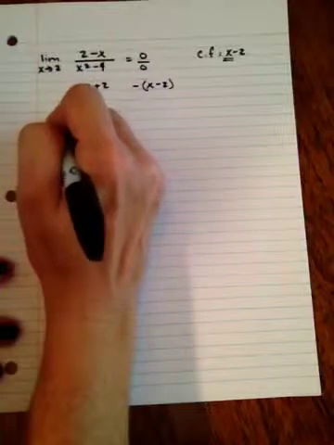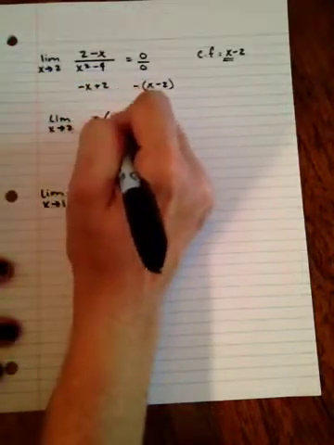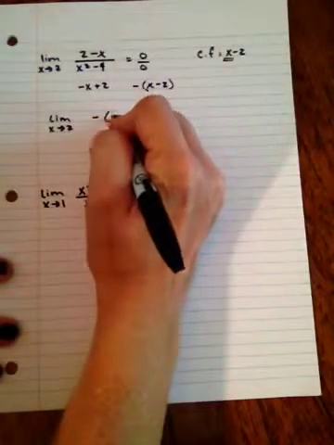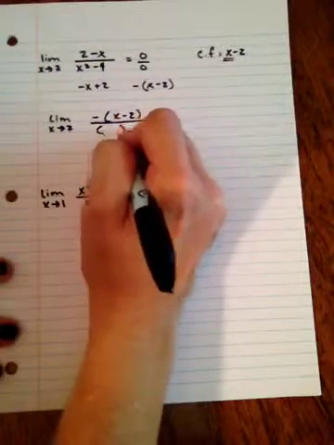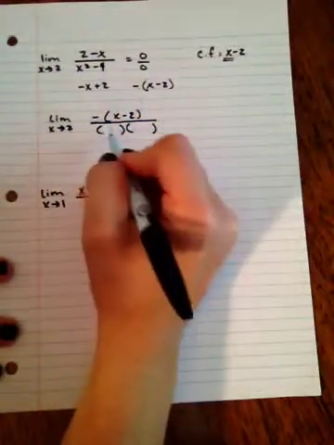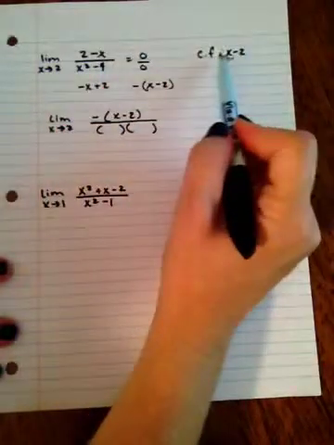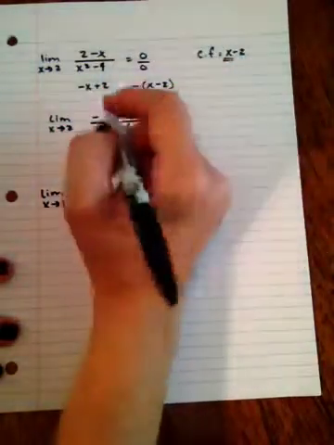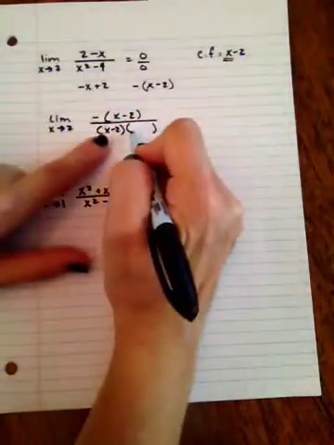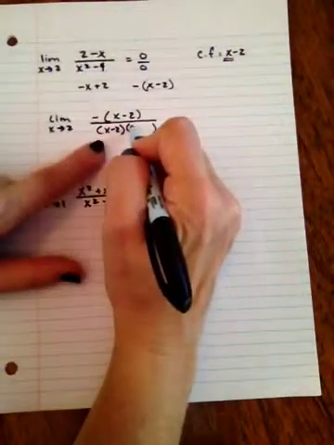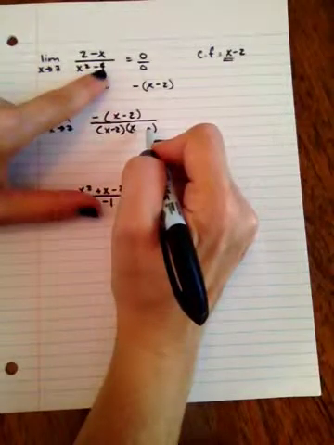So this will be the limit as x approaches 2, and then in my numerator I have negative x minus 2. In my denominator, I'm just factoring. Now, I know how to factor x squared minus 4, but let's just take, just for a second, that I didn't. I know my common factor is x minus 2, and I know that I multiply first times first to get that x squared, so this has to be an x, and I have to multiply last times last to get the negative 4.